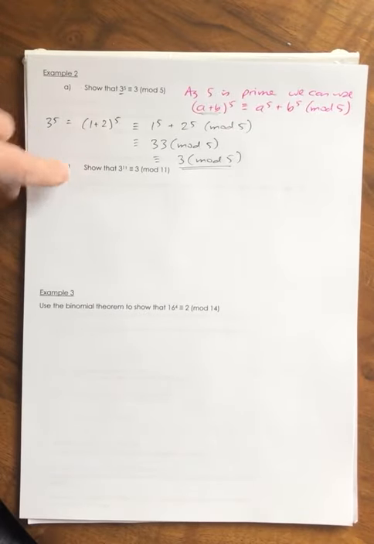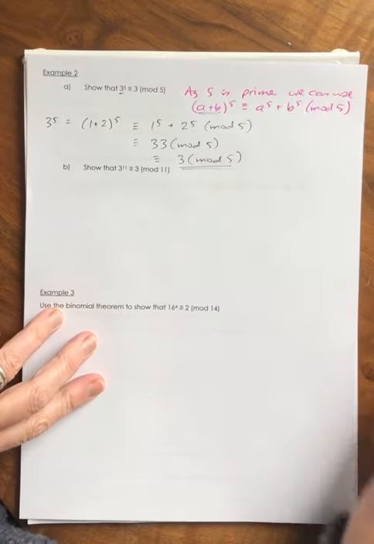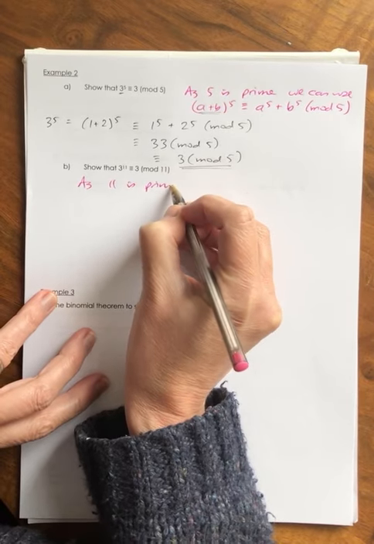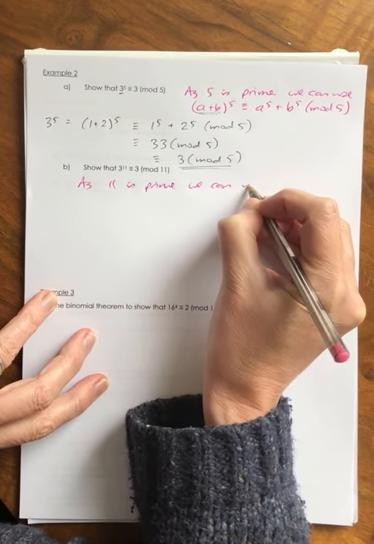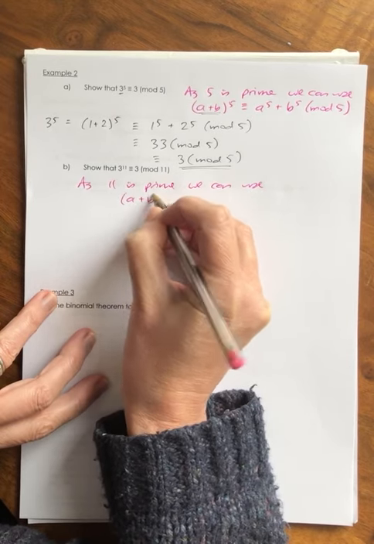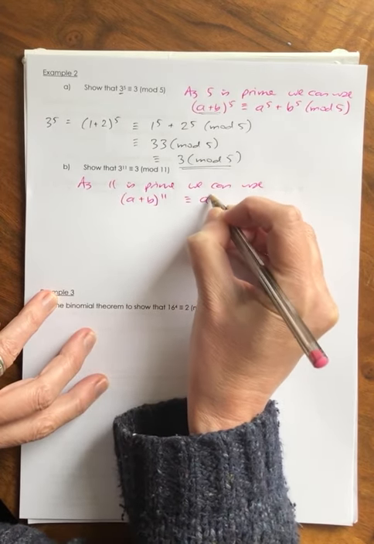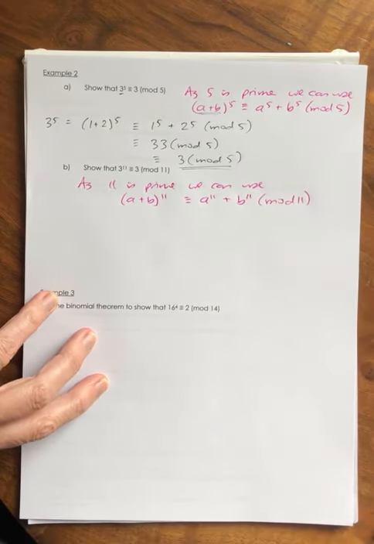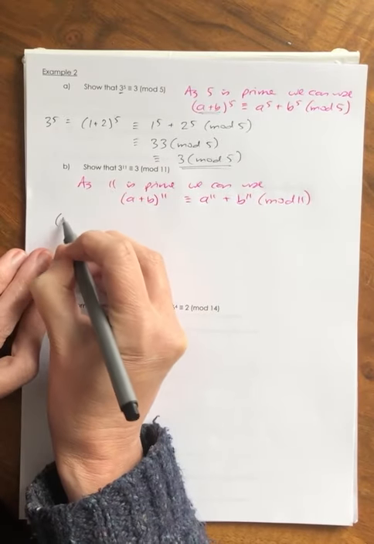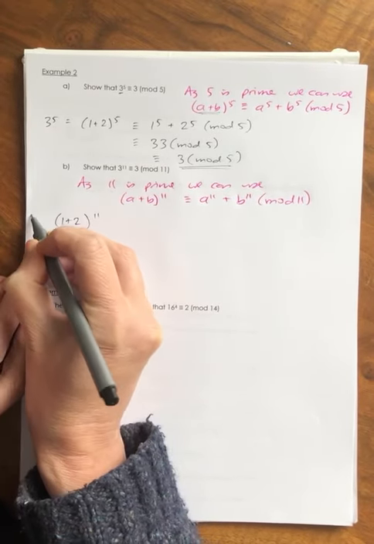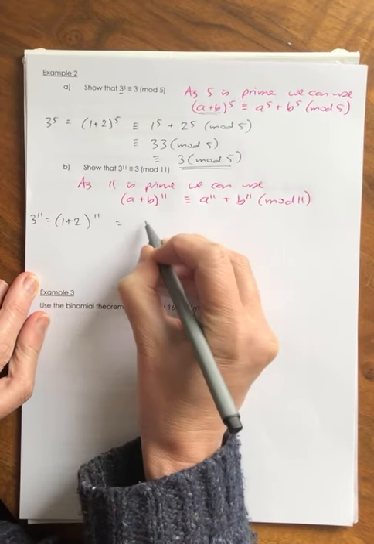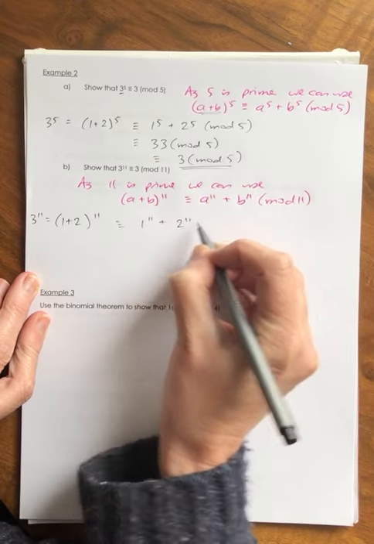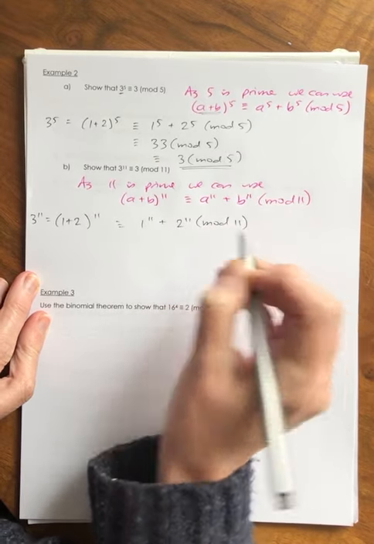Let's continue. 3 to the power of 11 is congruent to 3 mod 11. So what I would do here is say that as 11 is prime, we can use our result that a plus b to the power of 11 is congruent to a to the 11 plus b to the 11 mod 11. Again, 1 plus 2 is what we're going to use. So by that result, that's congruent to 1 to the power of 11 plus 2 to the power of 11 mod 11.